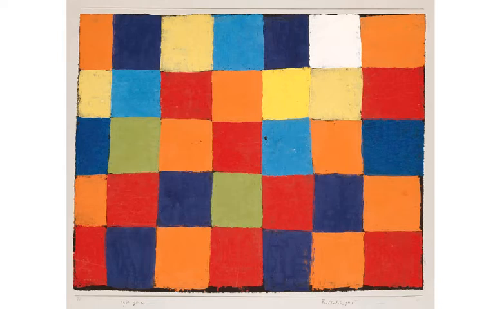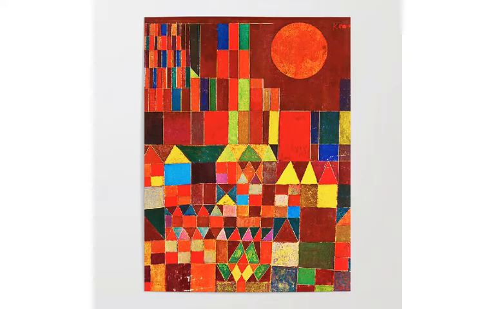So as you can see in the front right now, this is one of Paul Klee's artworks, and you can see most of the shapes almost resemble a square. Yes, and we do have some rectangles. Let's look at the next one. This is also inspired by Paul Klee.